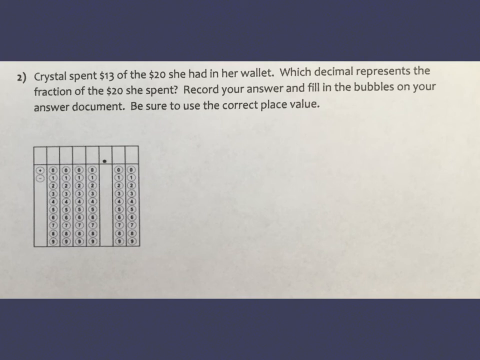In our last problem, Crystal spent $13 of the $20 she had in her wallet. Which decimal represents the fraction of the $20 she spent? Record your answer and fill in the bubbles on your answer document. Be sure to use the correct place value.